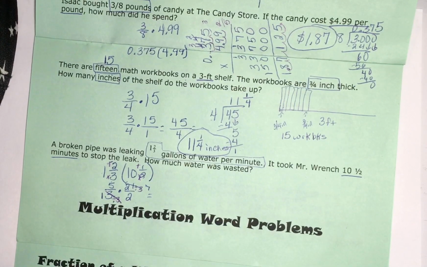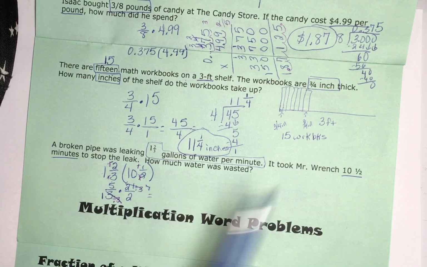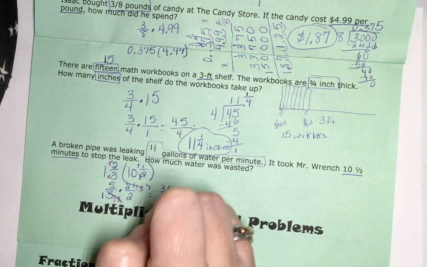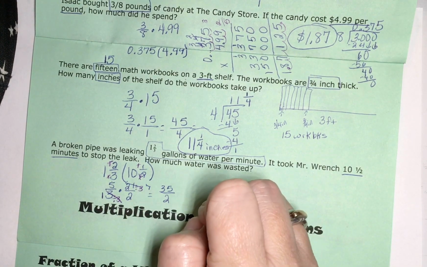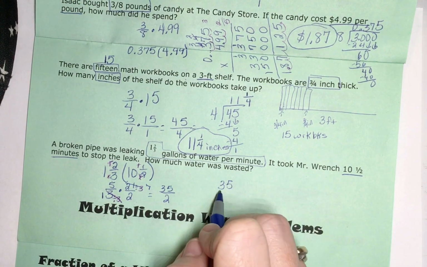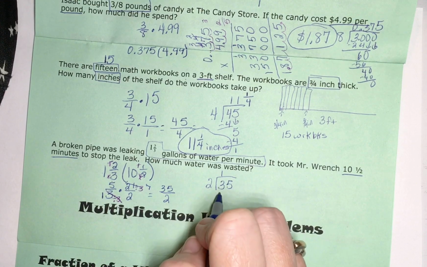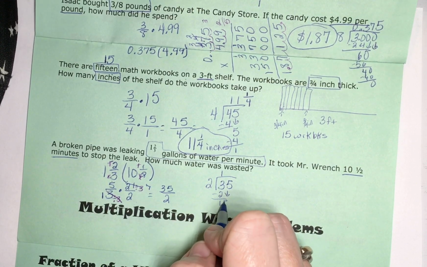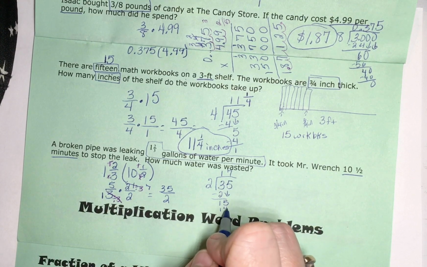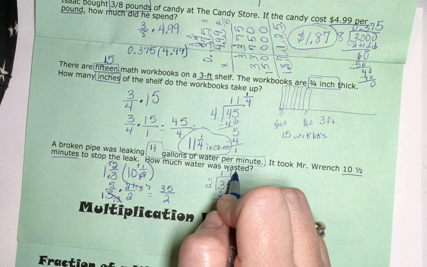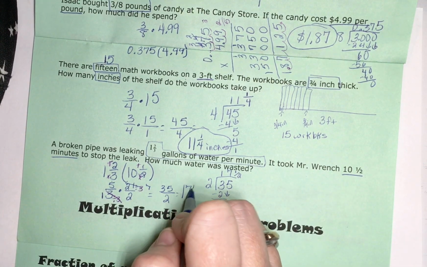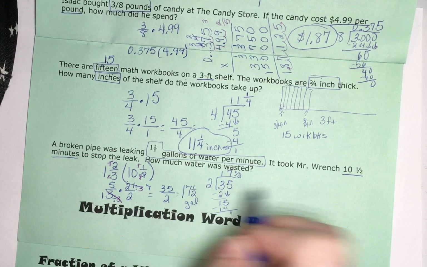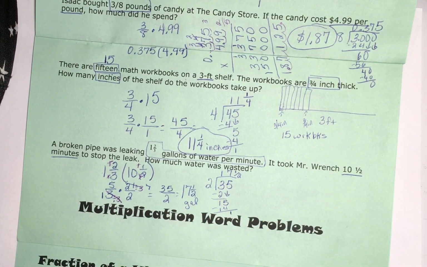Can't do your 5 and 2, so I'm just going to multiply straight across. 5 times 7 is 35. 1 times 2 is 2. It's improper, so I'm going to say 35 divided by 2 goes 17 times. 1 left over, that becomes my remainder, and my denominator stays the same. So 17 1/2 gallons were wasted in that 10.5 minutes.